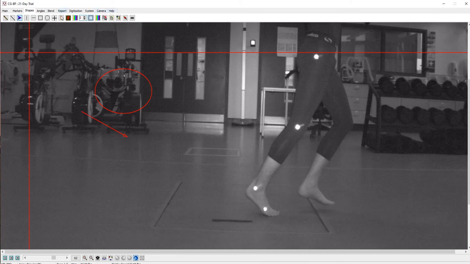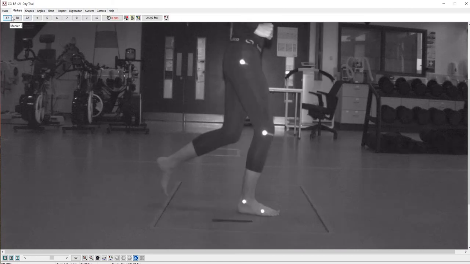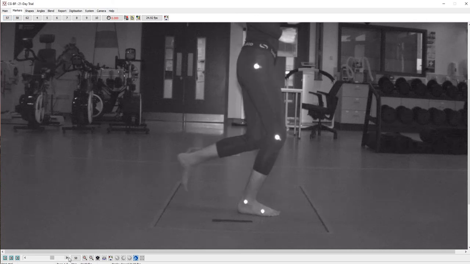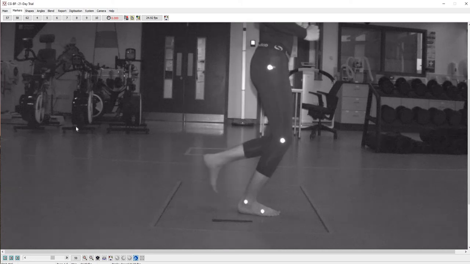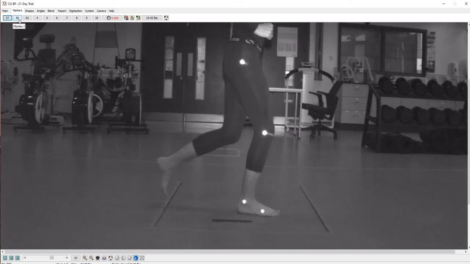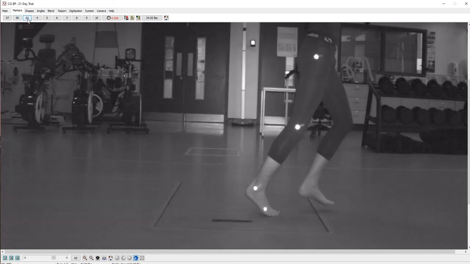But we don't need that today, so you can have a play around with it though. Clear all shapes and they're gone. So going back to our markers, we've chosen 3 different events: initial contact, mid-stance, toe off.